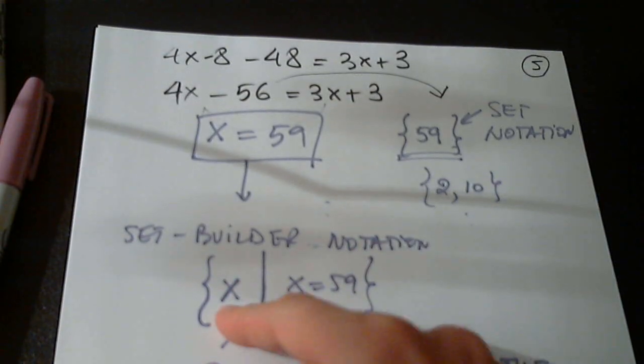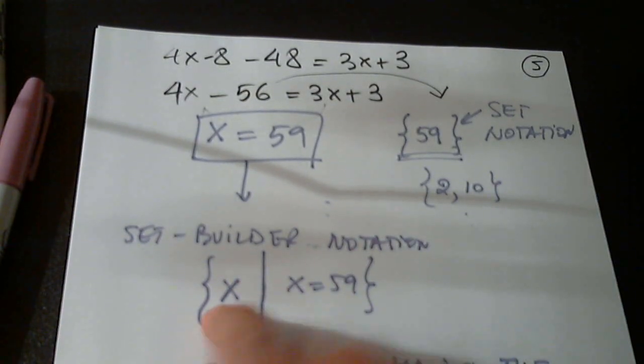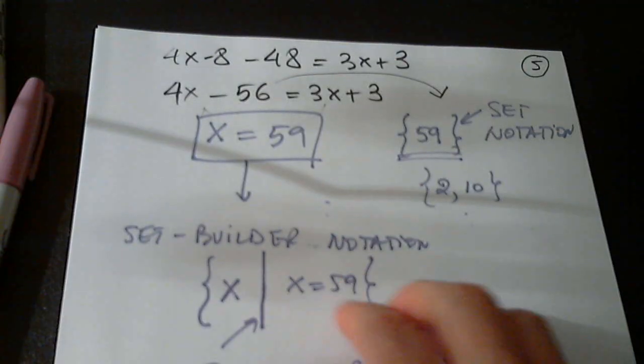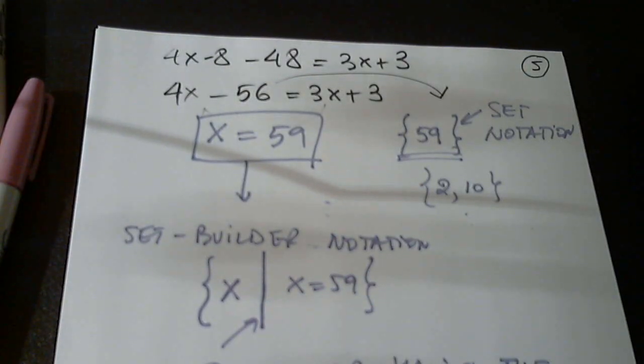It's made up of all values of x such that x equals 59. Fancy way. Nothing to it. That's all it means.